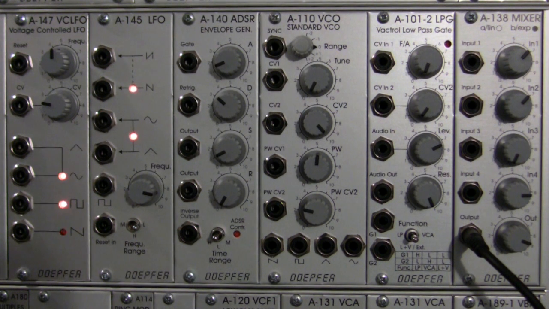This time around, we're going to be talking about the Doepfer A140 ADSR envelope generator. And we're going to be looking at some of the basic features of it and how you can use it to shape your sound. So if you're unfamiliar with the term envelope, it's also sometimes referred to as a contour generator. We're going to talk about briefly what exactly it is and what it's going to be able to do for us.